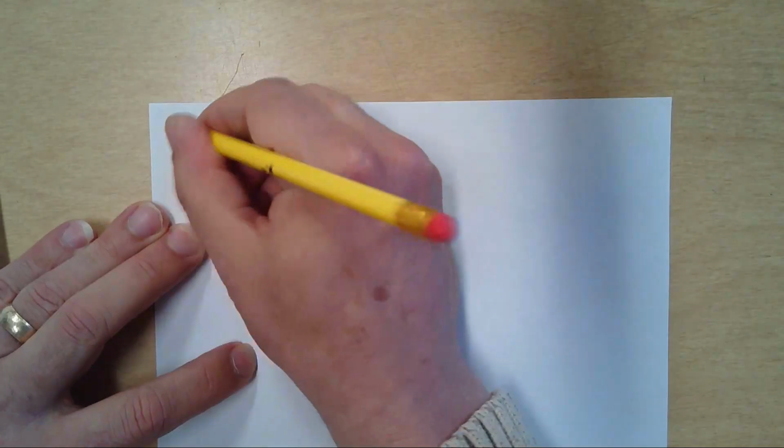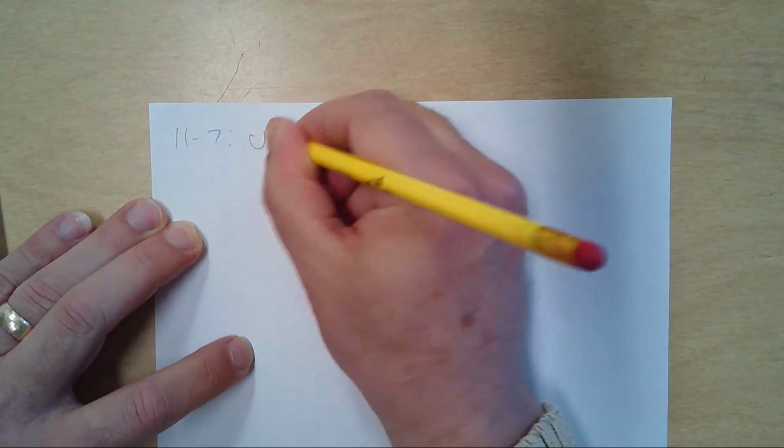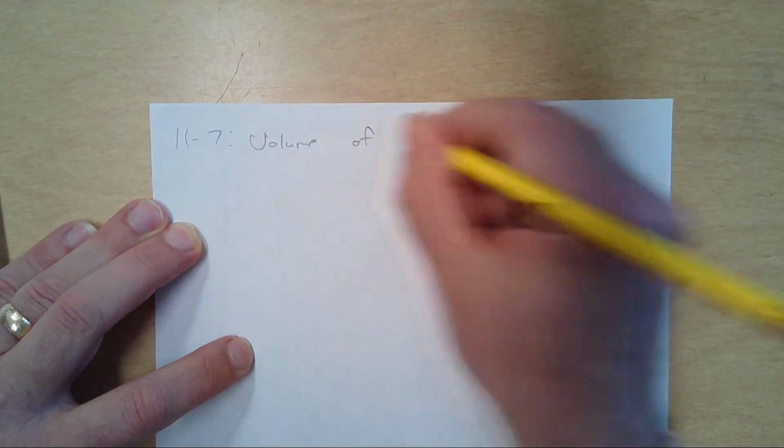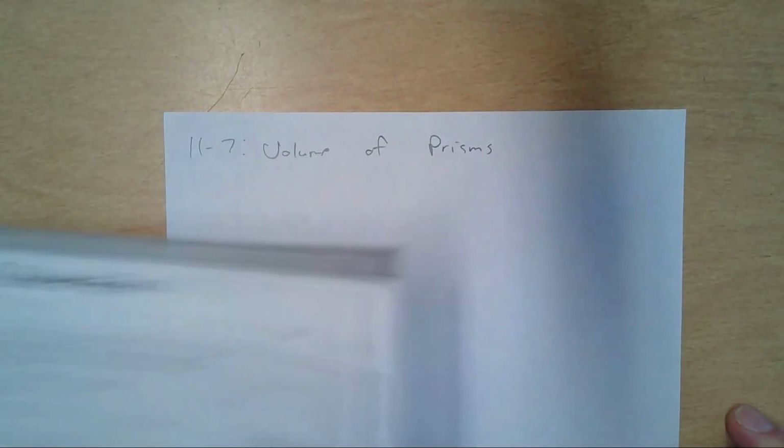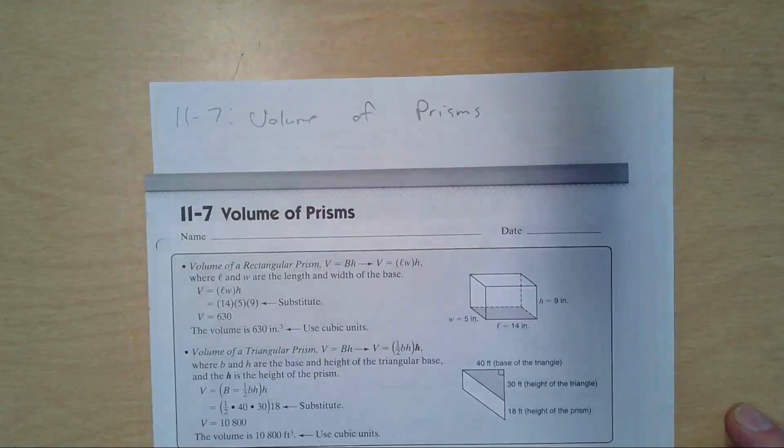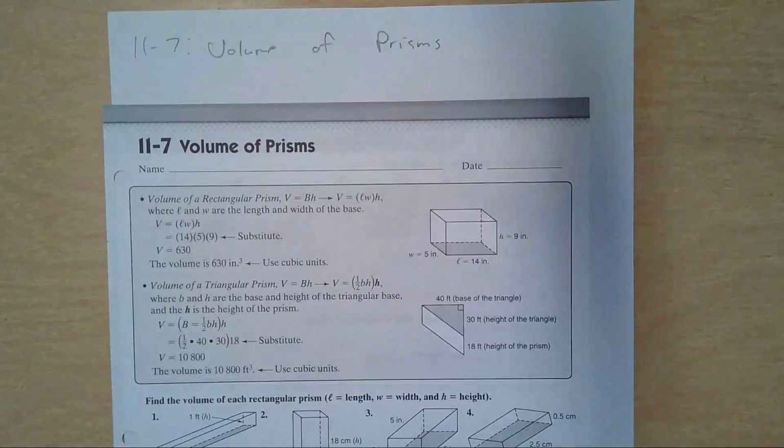All right, 11.7, volume of prisms. So, volume is a measure of capacity.